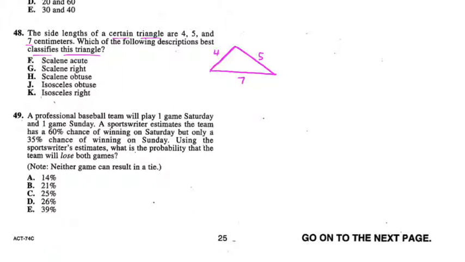Well, first we have to think, is this scalene or isosceles? And obviously it's not isosceles because you have to have two sides that are the same length in order for a triangle to be isosceles. So then the question is, is this an acute triangle, right, or obtuse? In order for this to be a right triangle, so let's say that the side lengths are 4 and 5, what would the hypotenuse have to be?